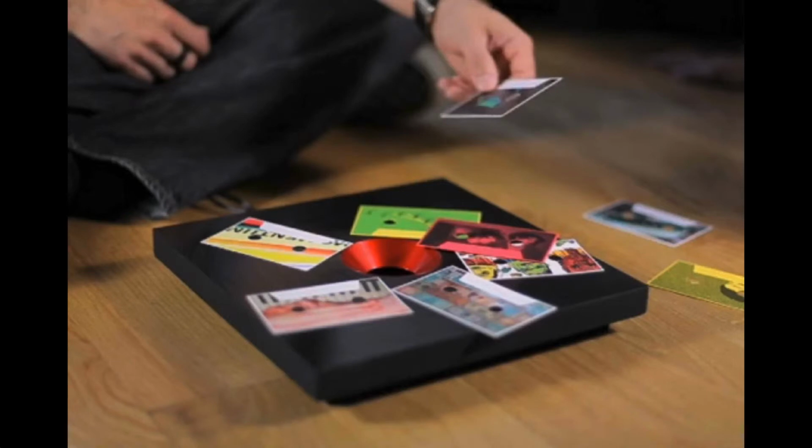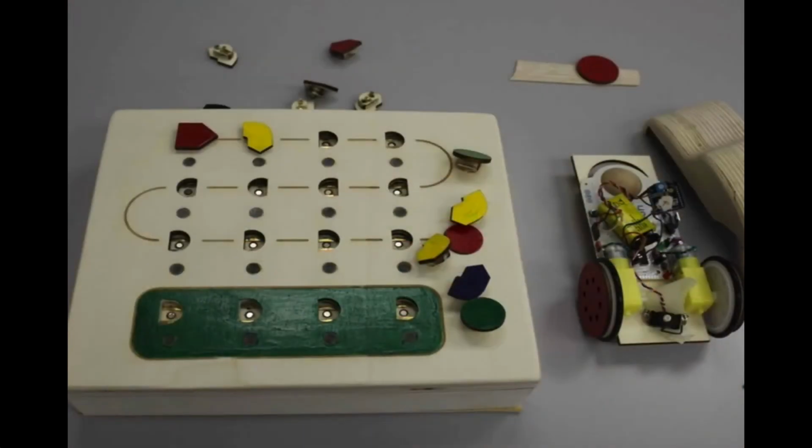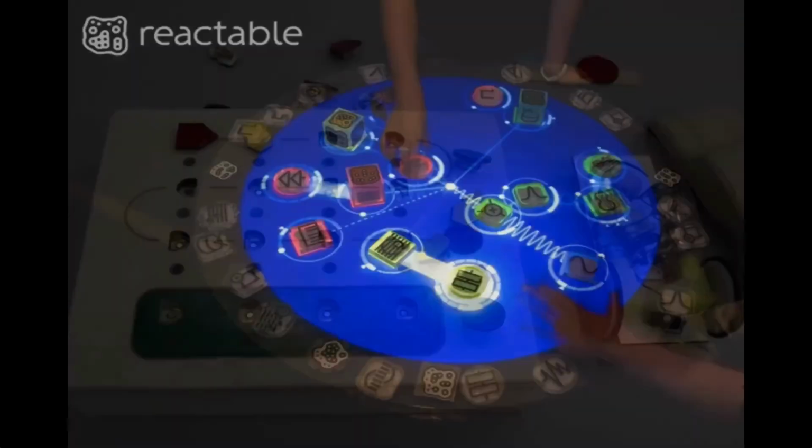Then we have examples like this one my friend Mateo did over in Switzerland, which is trying to teach kids how to program. So basically you have this interface where you put shapes and you match shapes to give commands to this little car, and it will move exactly as you told it, but there's not a screen, it's a completely physical interface.